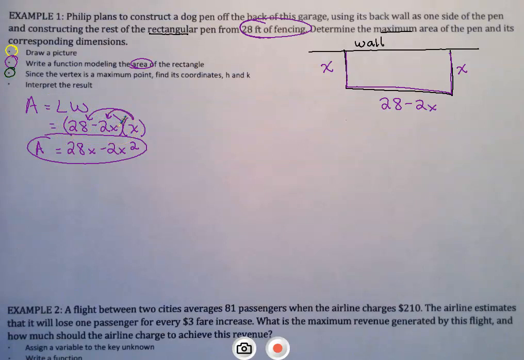Okay. All right, so then it says, since the vertex is a maximum point, find its coordinates h and k. How do we know if it's a maximum? You're not reading the right thing. The next little hint. But that's only with parabola stuff, right?